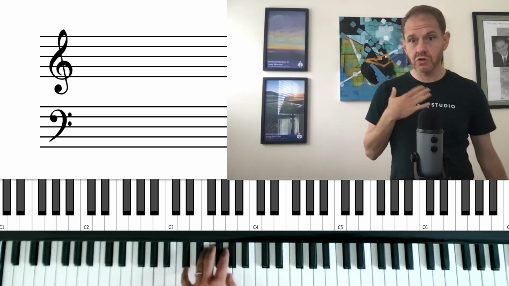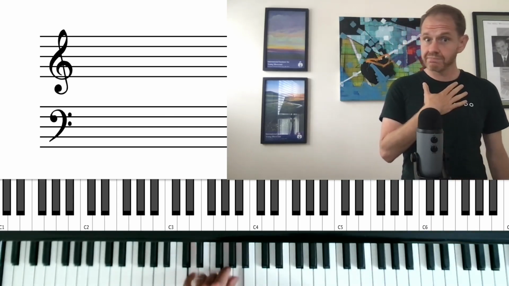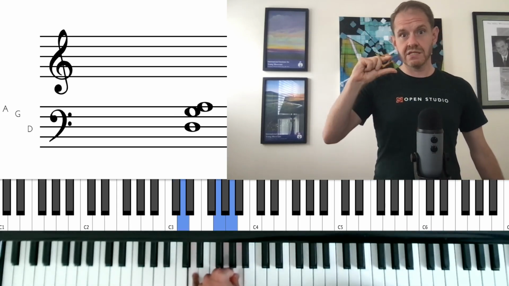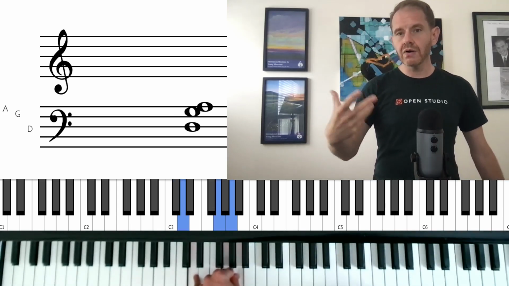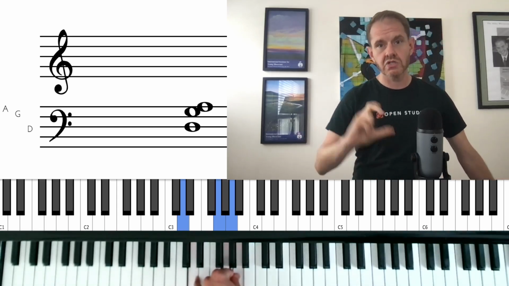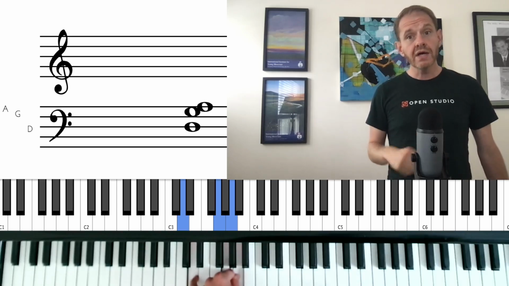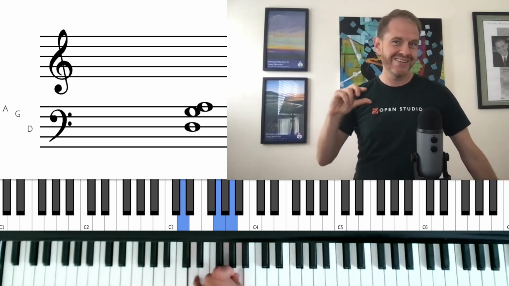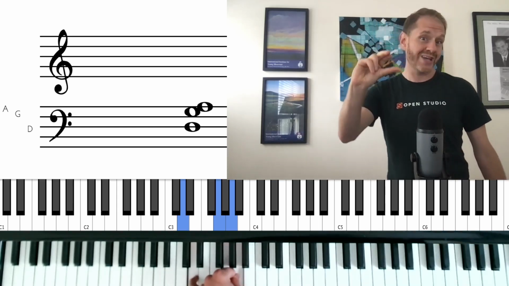So my shape could be a one-handed shape like this. So the shape here is a 4th on bottom and a 2nd on top. Now, remember that the exact quality of those intervals is going to change as we go up and down the mode. It'd still be a 4th and a 2nd, but it might be an augmented 4th and a minor 2nd, or it might be a perfect 4th and a major 2nd, right?